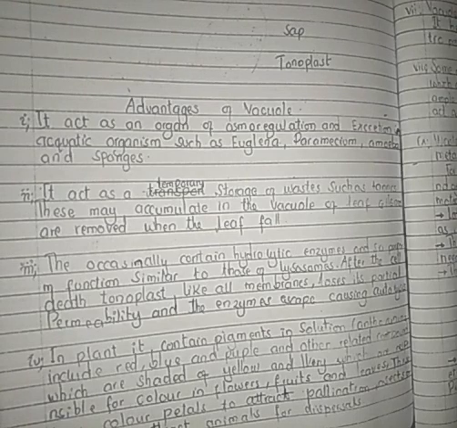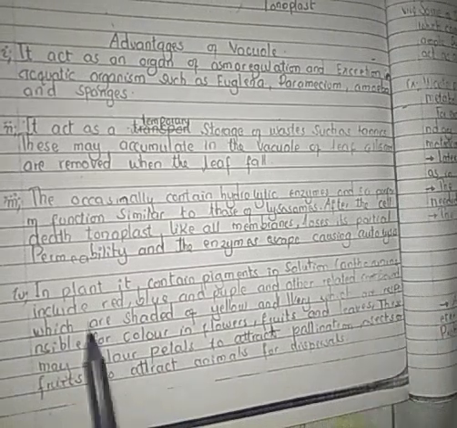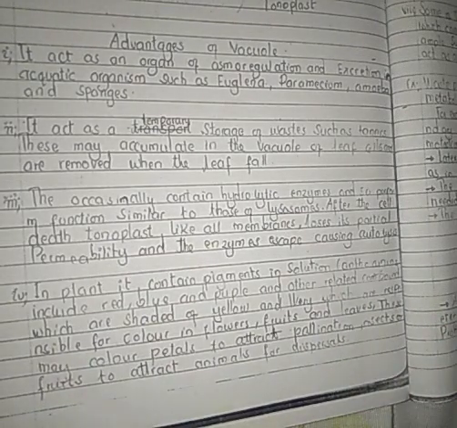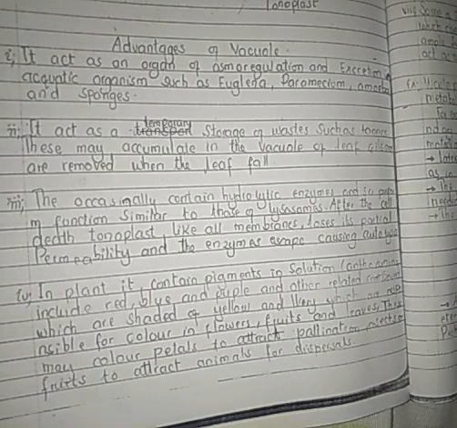These may accumulate in the vacuole of the leaf cells and are removed when the leaf falls. The vacuole occasionally contains hydrolytic enzymes and so performs functions similar to those of the lysosome. That's why I told you earlier that plants do not have lysosomes, but they have vacuoles which act as lysosomes. In plants, the vacuole contains pigments in solution which are called anthocyanins. They include red, blue, purple, and other related compounds. They impart color in flowers, fruits, and leaves.